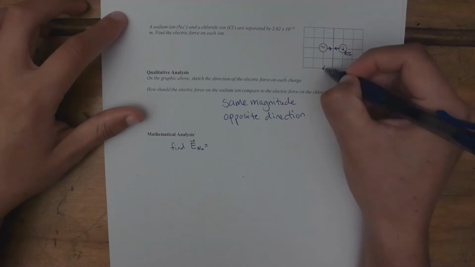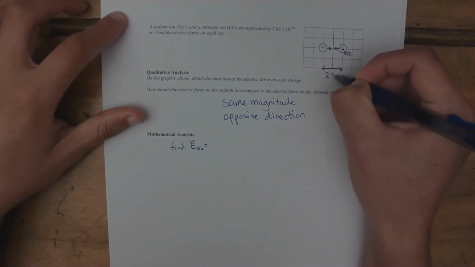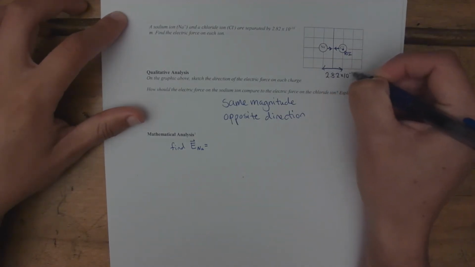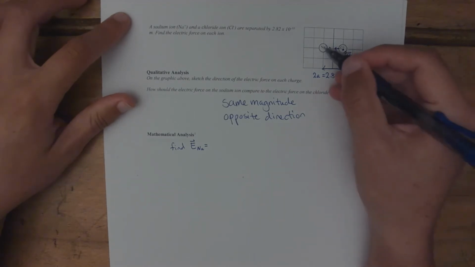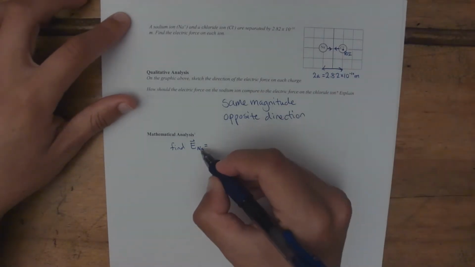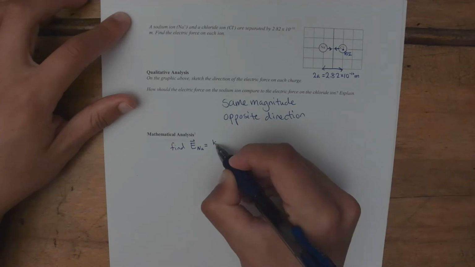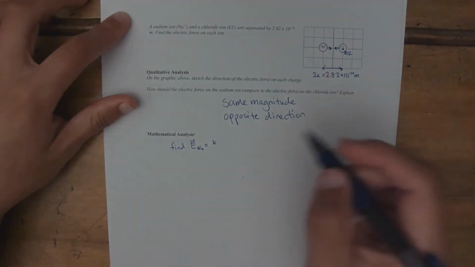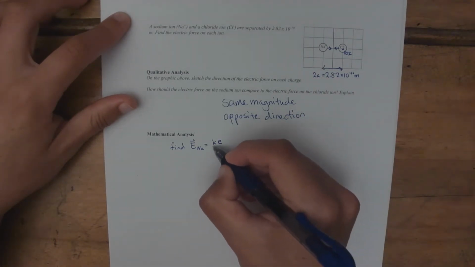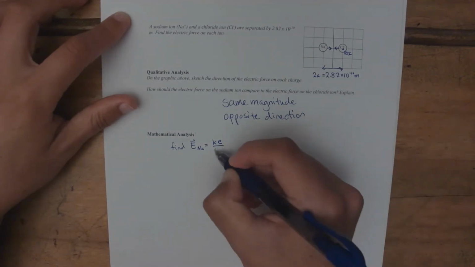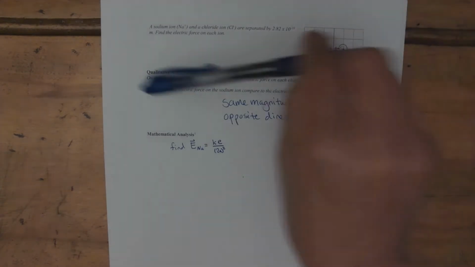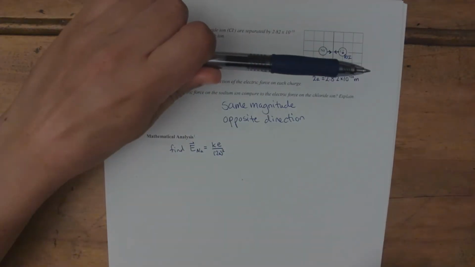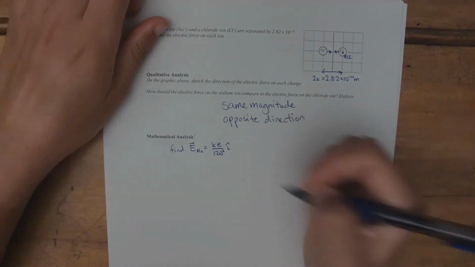So this distance is 2.82 times 10 to the negative 10th meters, or since it's 2 blocks, we can call it 2a. And the sodium is a positive charge, so remember for the electric field we do K times Q. It's an ion, which has a charge of e, divided by r squared, that would be (2a) squared, pointed in from the charge to the point of interest. That's pointing this way for the sodium, so that's in the i hat direction.